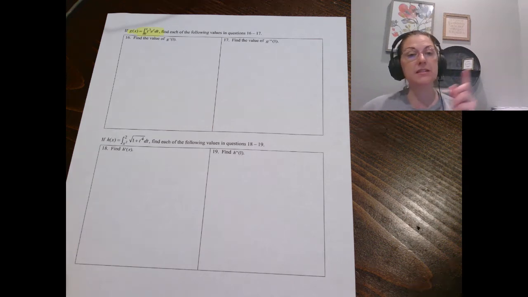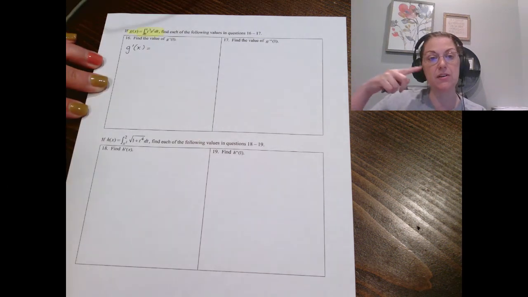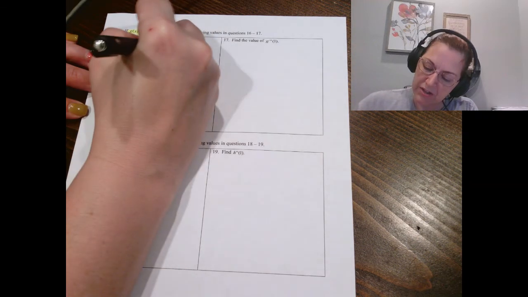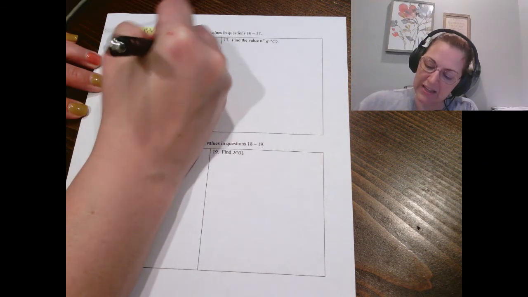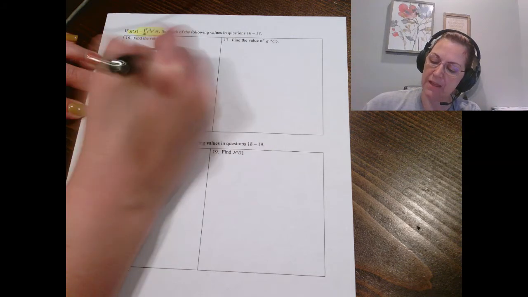So problem 16 wants us to find g prime. So let's find the equation for g prime first using our second fundamental theorem. The constant is in the lower bound, the function's in the upper bound. So I get x to the third e to the x, and then I want that at 1. So I get 1 cubed e to the 1, which is just e.